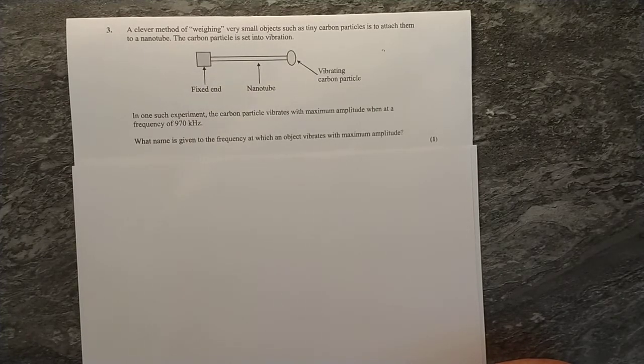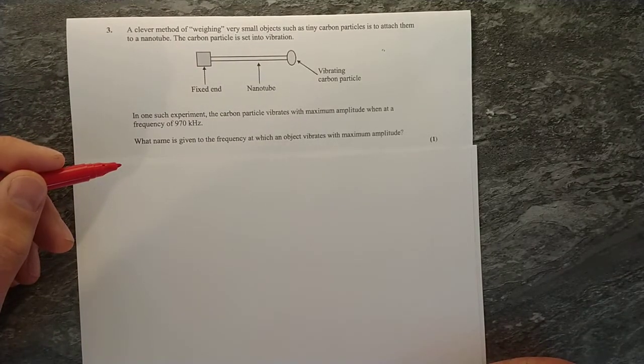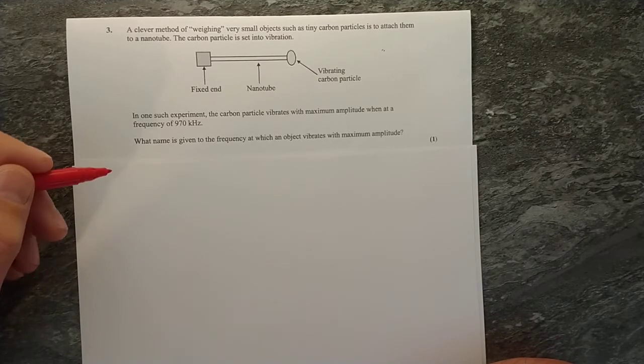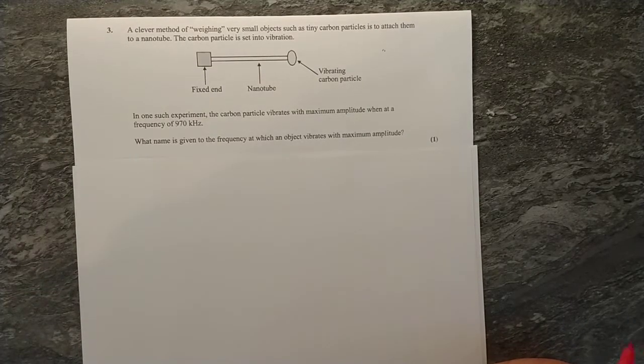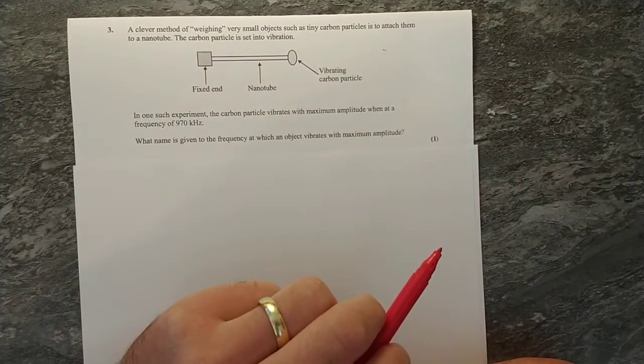SHM, particularly mass spring systems, are a way of measuring mass in different situations. It's how astronauts measure their mass in orbit. And obviously if they stood on some scales, the scales will read 0, so they sit in a sort of frame and oscillate backwards and forwards. But this is vibrating a carbon particle on a nanotube.